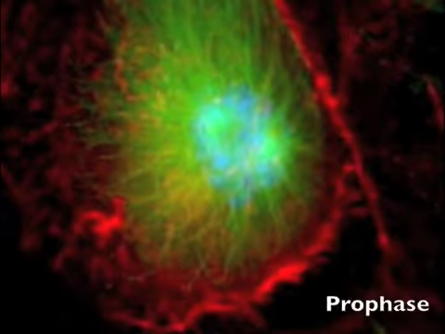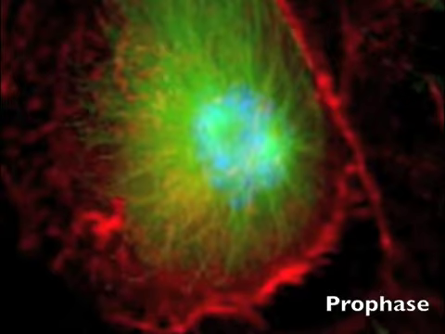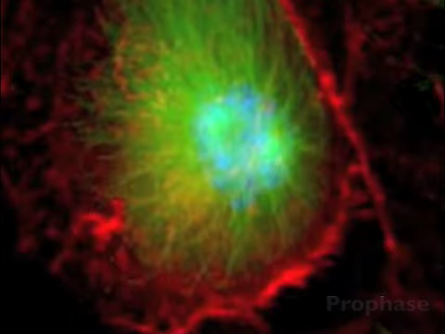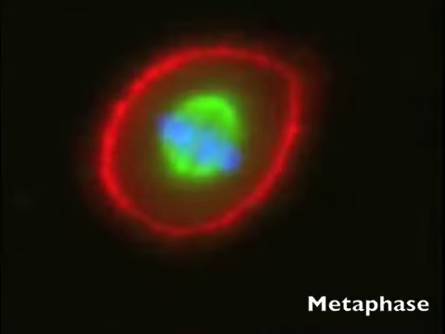There are four phases in mitosis. The first is prophase. In prophase, the chromatin condenses into discrete chromosomes. The nuclear envelope breaks down and spindles form at opposite poles of the cell. The next phase is metaphase. In metaphase, the chromosomes are aligned at the metaphase plate, which is equally distant from both spindle poles.